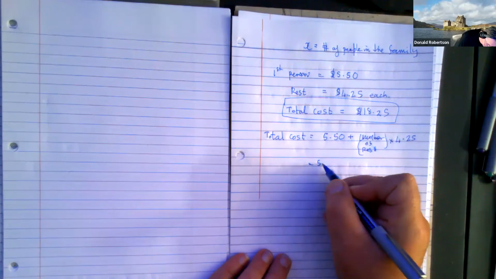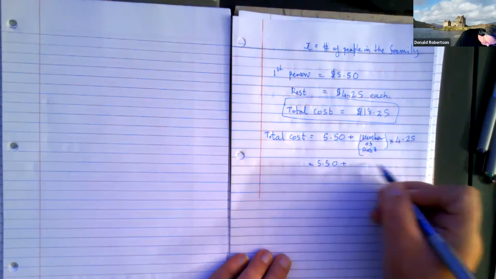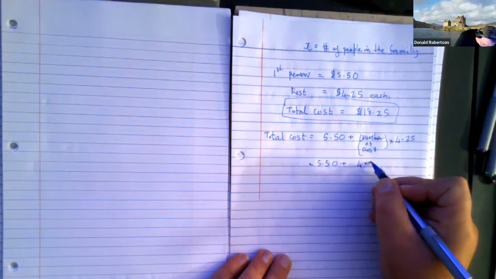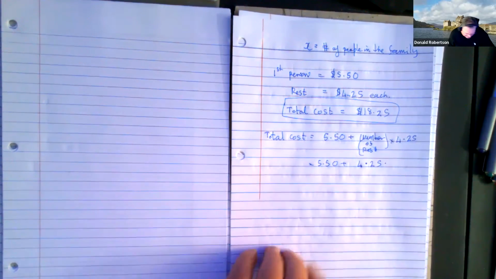So it's $5.50 for the first person plus the rest times $4.25.